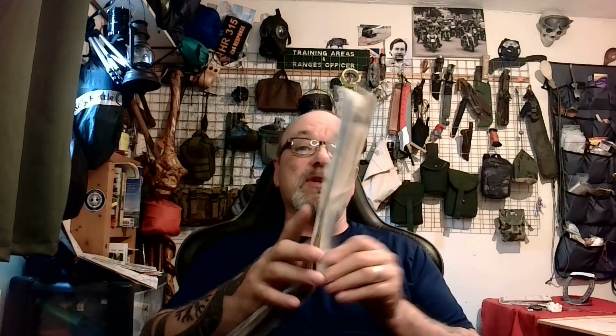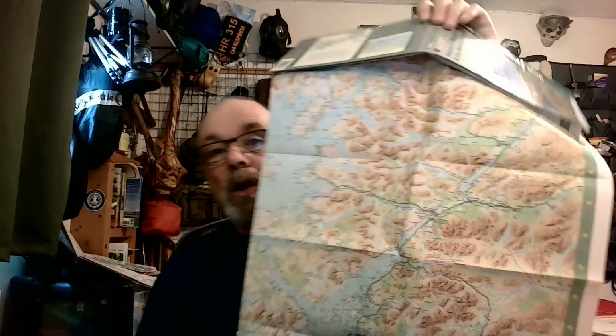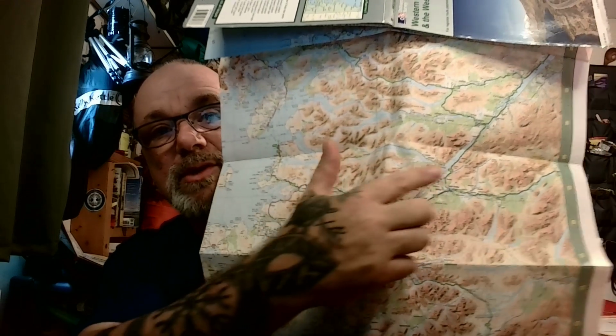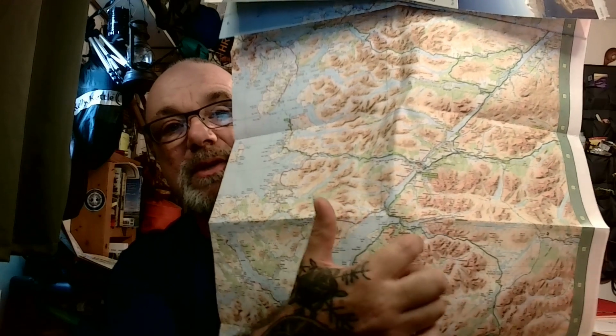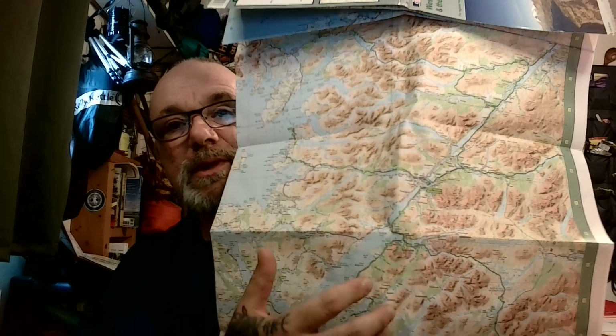So you can start with the larger end. You can go for something like this, and this is a 1 in 250,000 scale map. Now where this is good, this is great for exploring somewhere like the Highlands of Scotland. It gives you a massive area, gives you quite a bit of detail. You can see all the mountains, the lochs, where the towns are, the elevations and the climbs, but you can't see the small details. You can't see things like footpaths in detail on it.